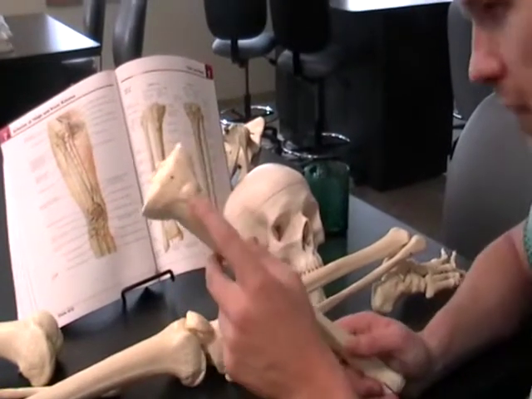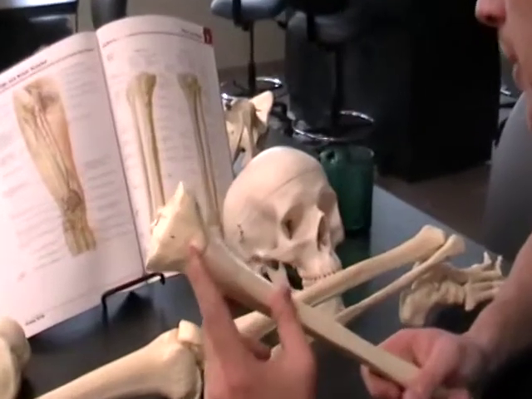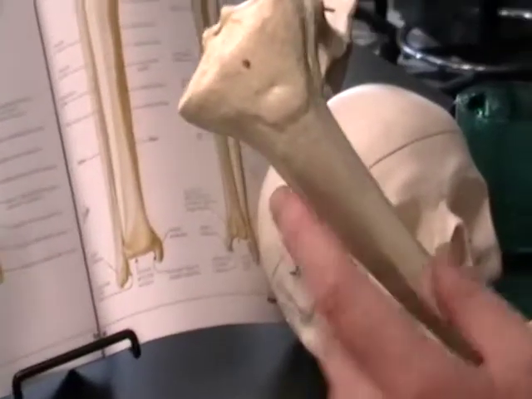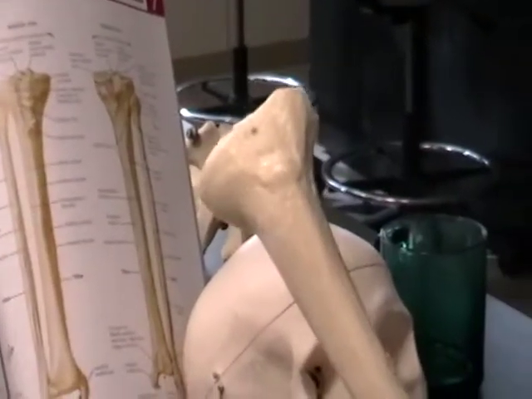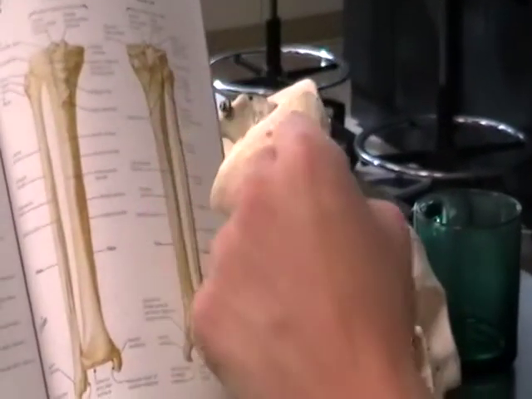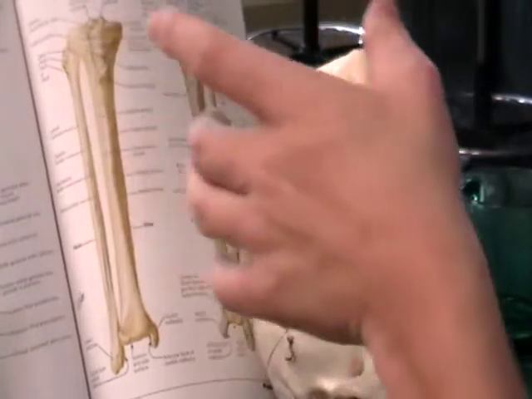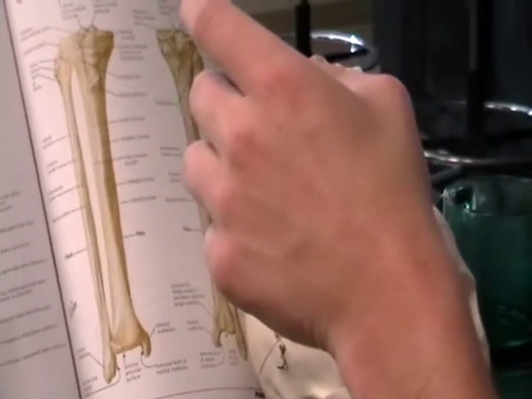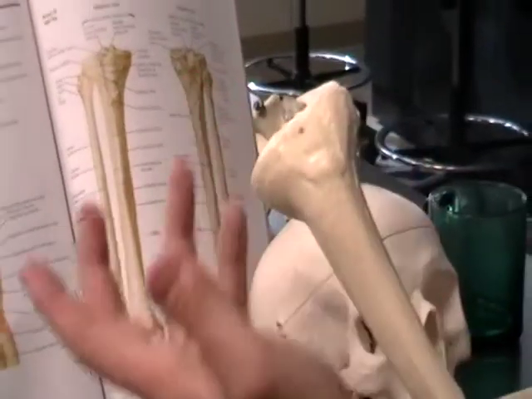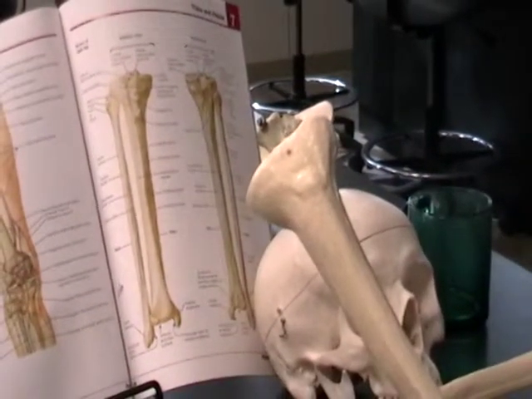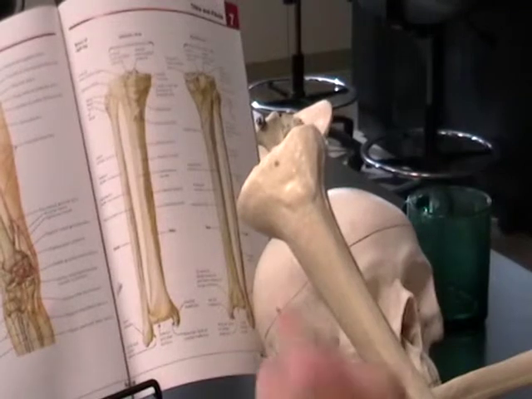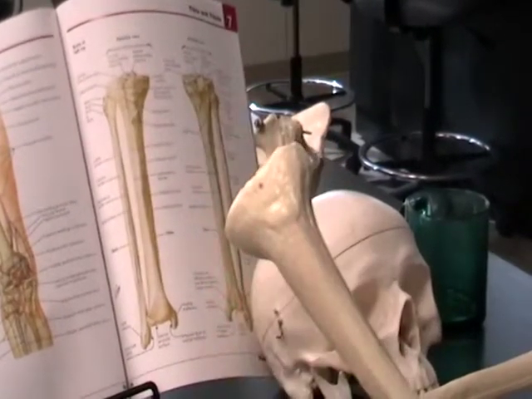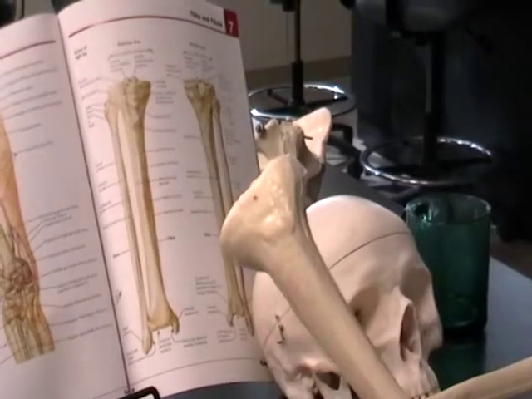tibia. Now this little bump right here is called the tibial tuberosity. That's an important little area to remember, because this is where your patellar tendon, or patellar ligament, depending on who you ask, inserts. Your four quadricep muscles form one large piece of connective tissue, which we call either the patellar tendon or patellar ligament, depending on who you ask. It inserts right here and is constantly pulling and putting stress on this area. So that's why there's a little elevated ridge here.